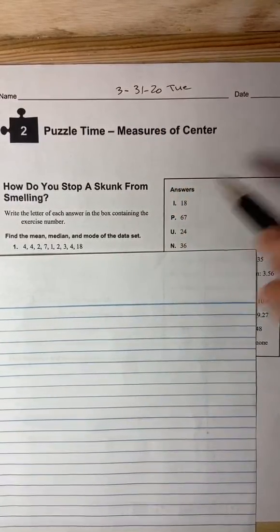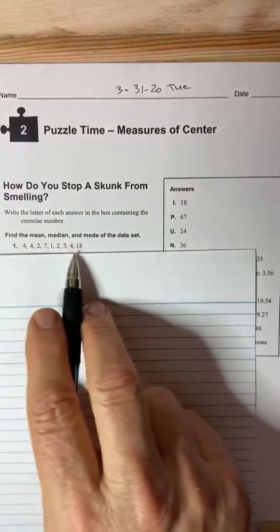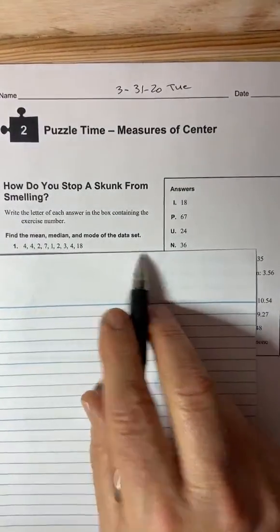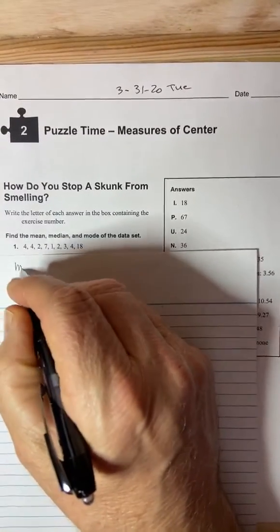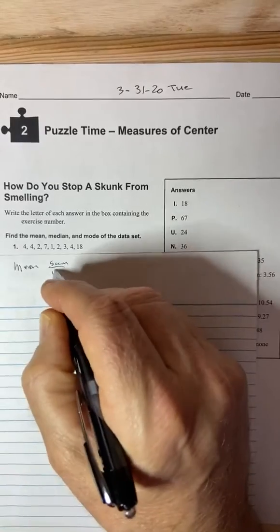And so we're going to have a puzzle here. It says, write the letter of each answer. We'll find the mean, median, and mode. Remember, the mean is the sum divided by how many.